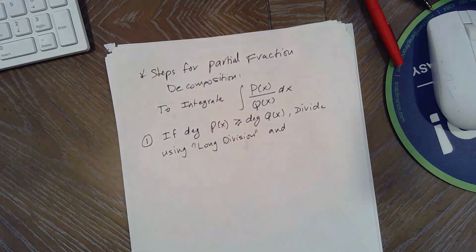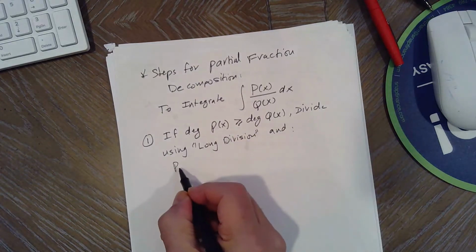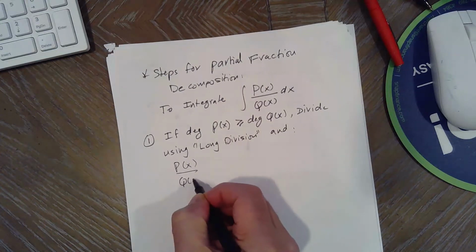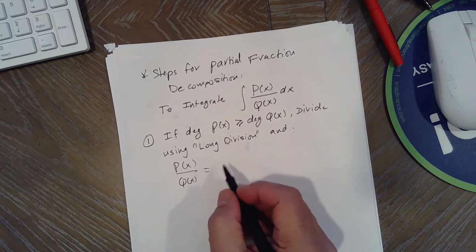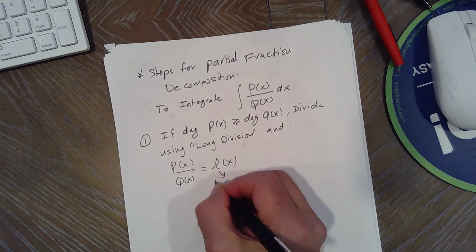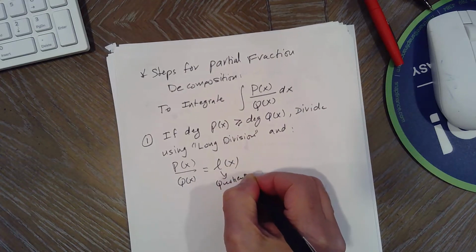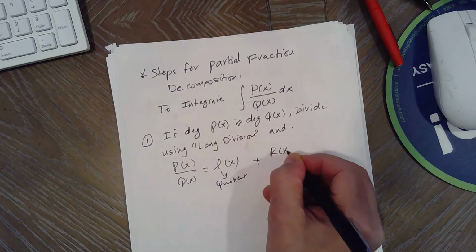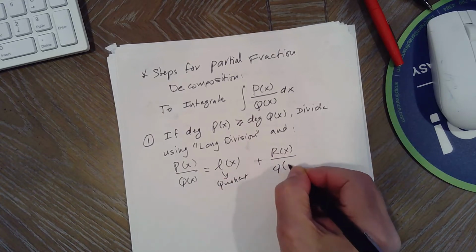When we divide p of x over q of x, you get a quotient, let's call it L of x, plus a remainder, and we usually write the remainder over the divisor.